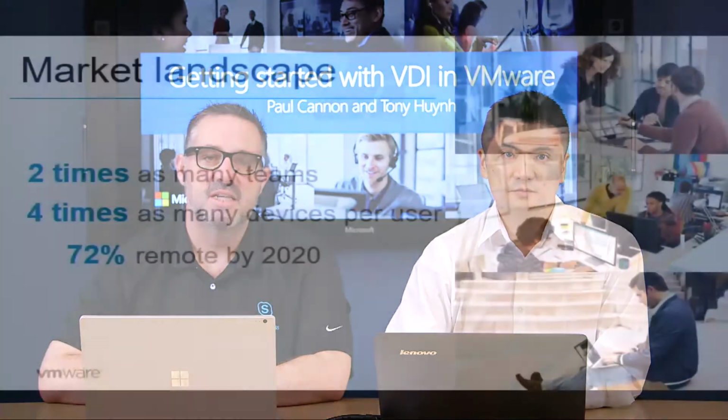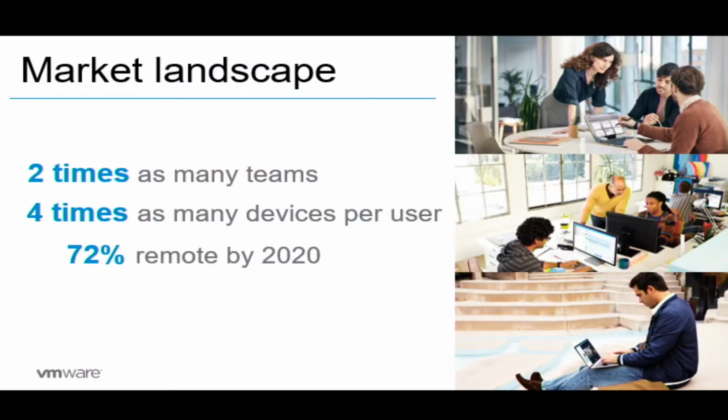Great. So I wanted to set the stage a little bit about what's going on in our market and how Microsoft sees that market. As we go forward, we see collaboration increasing greatly. You've seen us plug things like Microsoft Teams, and as part of that is also unified communications, which is Skype for Business. We see many more devices being used by the average user, such as mobile and tablet. And by 2020, we think almost three-quarters of all users are going to be working quite a bit remotely.